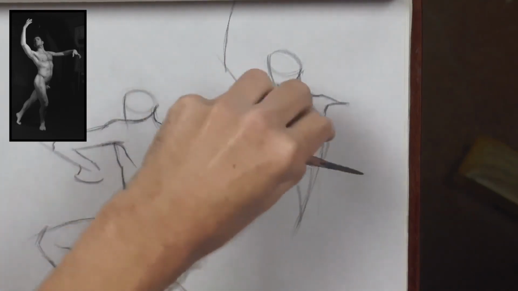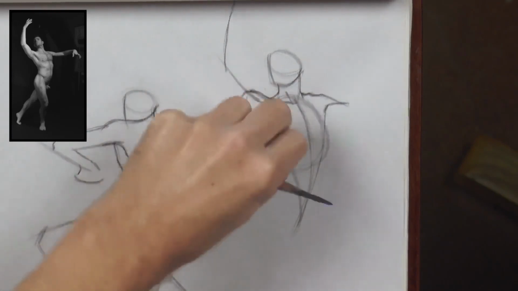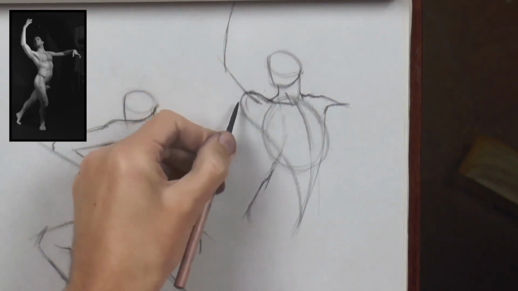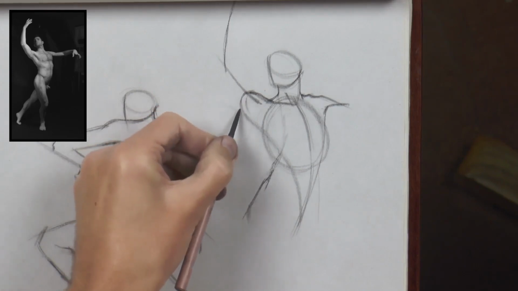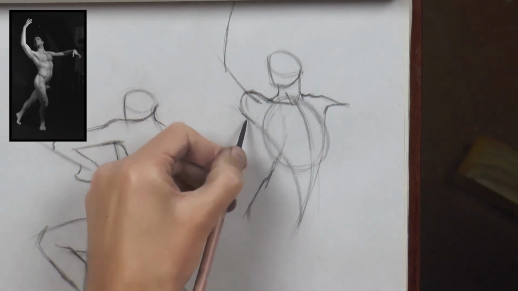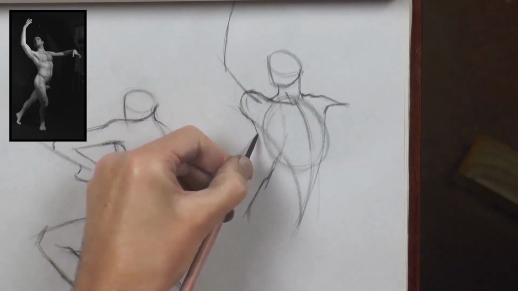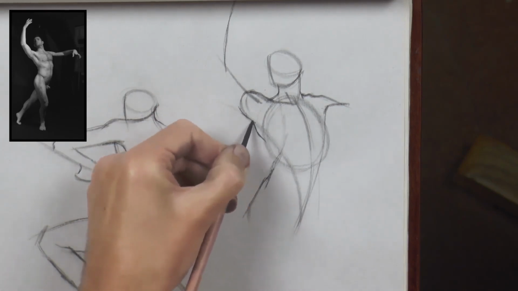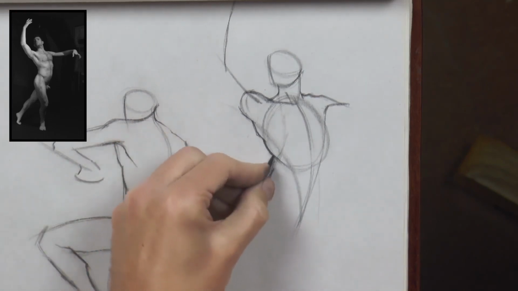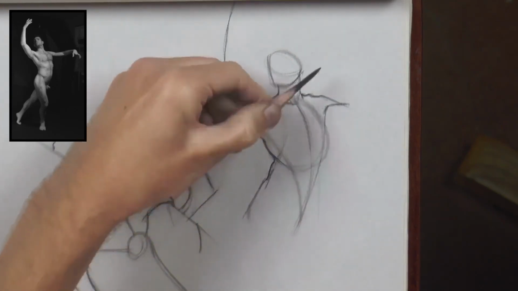A little bit sloppy, so I'm going to clean that up a little bit and then figure out exactly what's going on here. So we're seeing some of the back of this shoulder coming and connecting down into some of the lat. And then that's coming into rib cage and then down into oblique, right down in there.